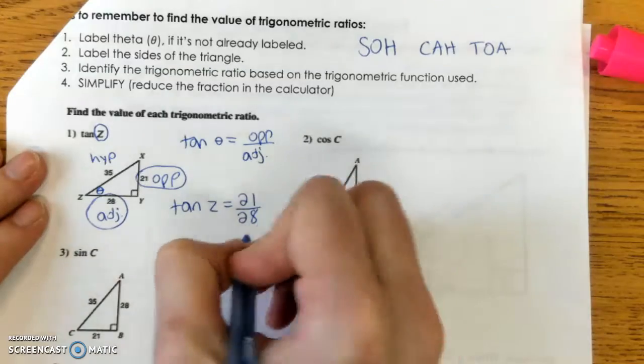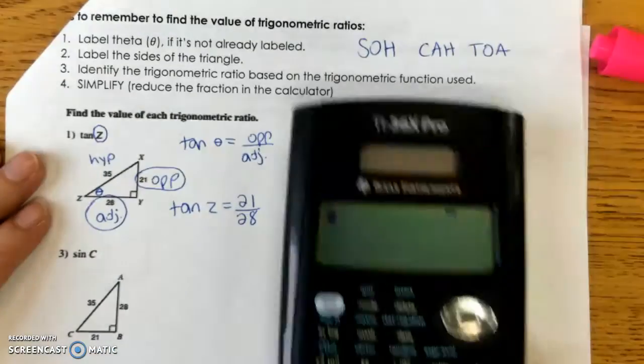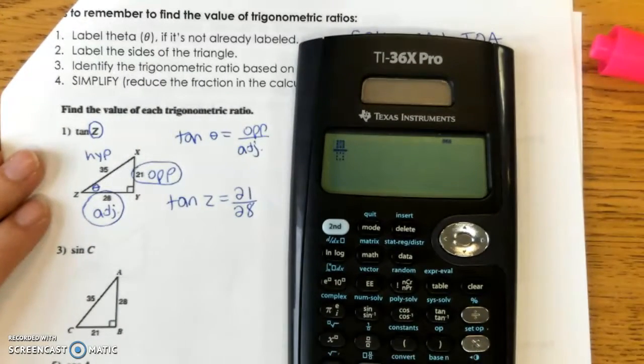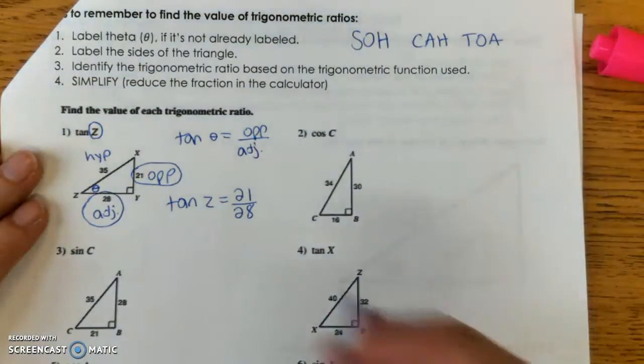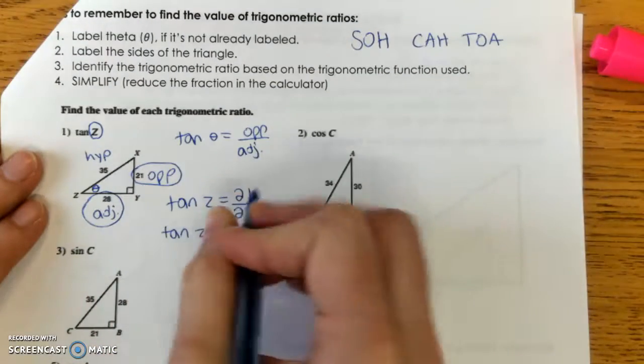21 over 28. Now step 4 says to simplify as well. So on the black calculator, I'm going to hit the fraction key right there and do 21 over 28. It simplifies to 3 over 4. So tangent of z is equal to 3 over 4.